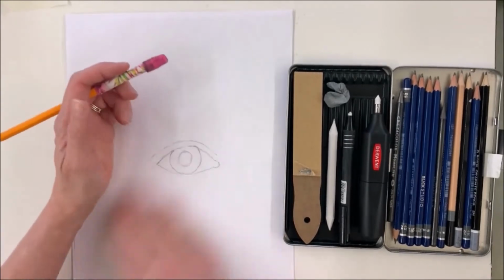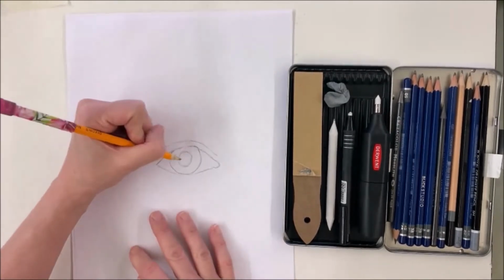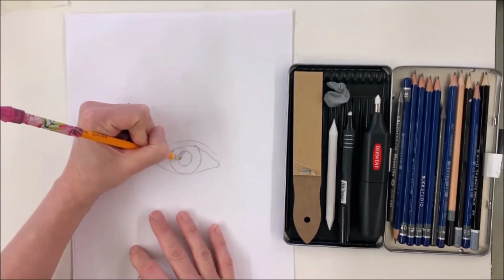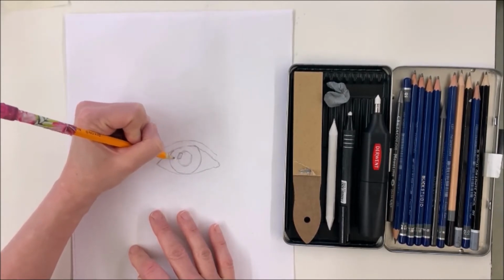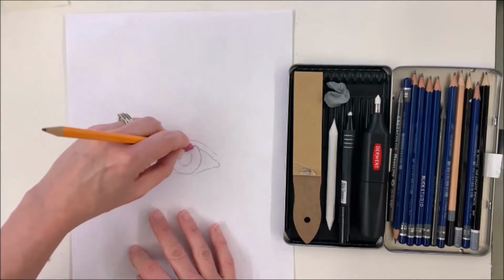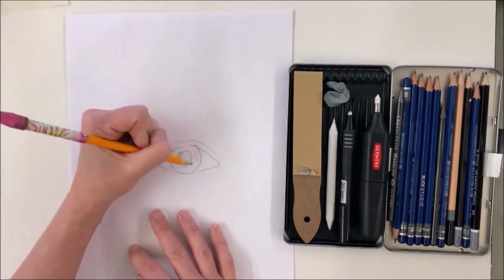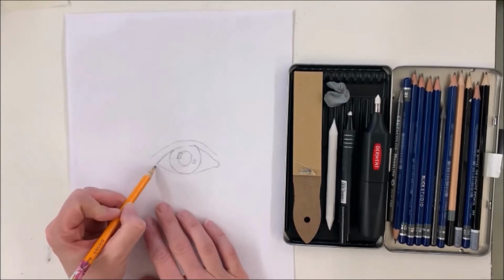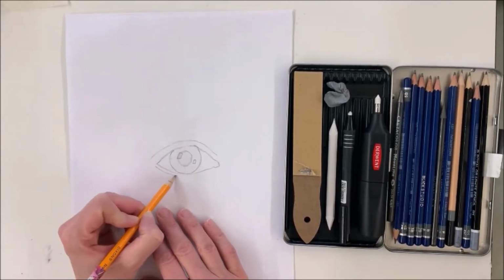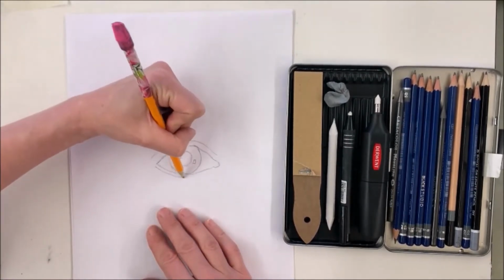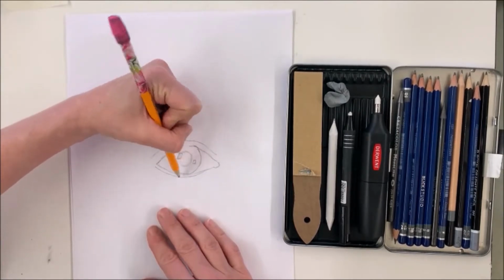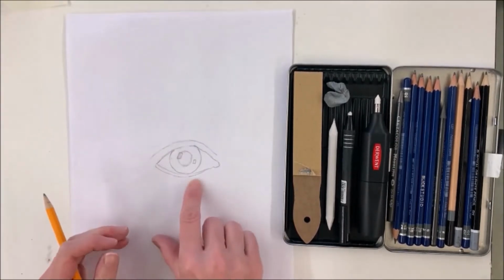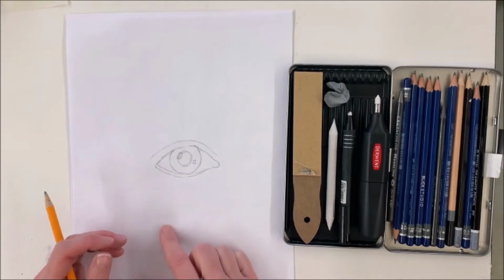You want to have a highlight somewhere in your eye. It's going to make it look more alive and realistic. More often than not, it starts in the pupil and continues over into the iris. Maybe you'll even have two. Don't forget to draw in the waterline if you see it in your image, just underneath the lower eyelid.